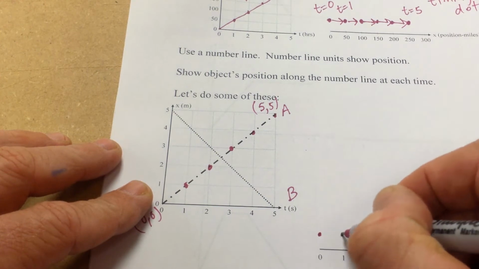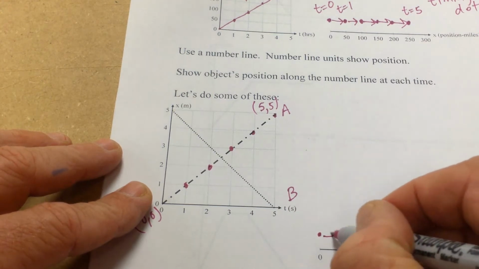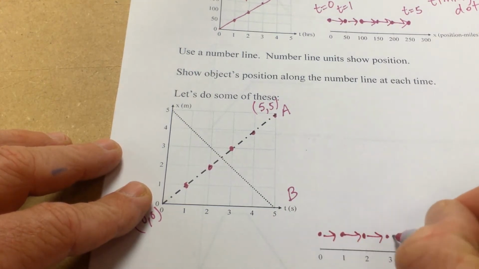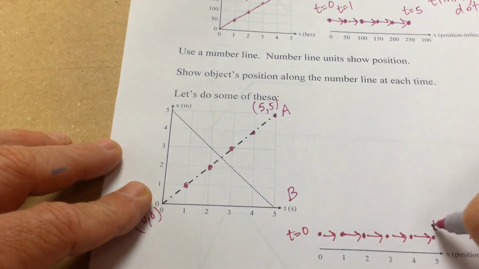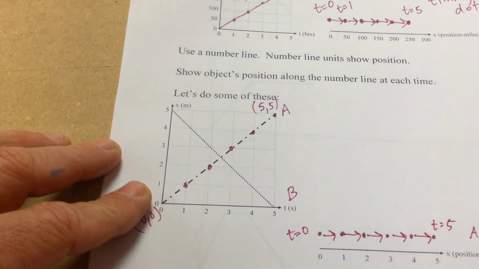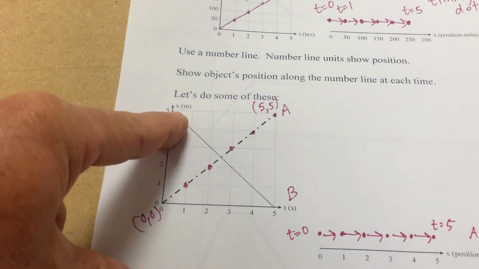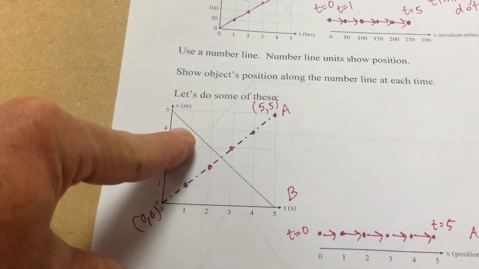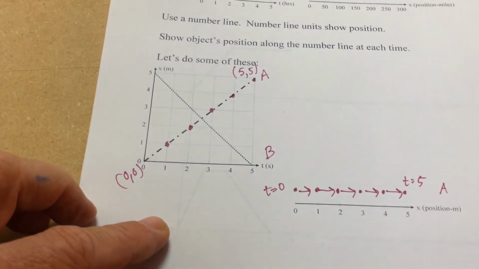So we can put those dots on. So this would be runner A. Again, these are the timing dots. Time equals 0, time equals 5. Now, runner B, though, is at 5 meters and has a negative slope. That means runner B is traveling back towards the reference point.